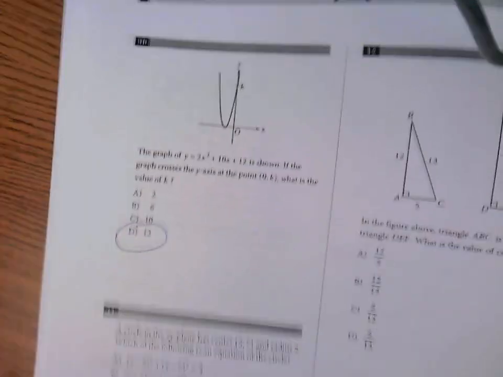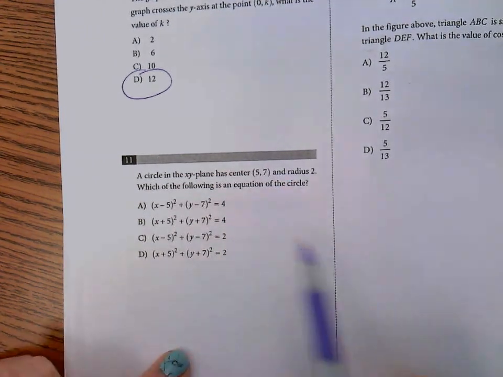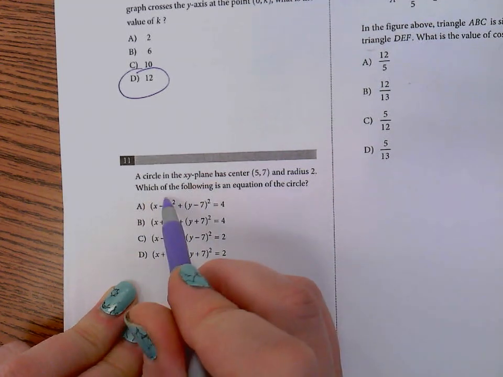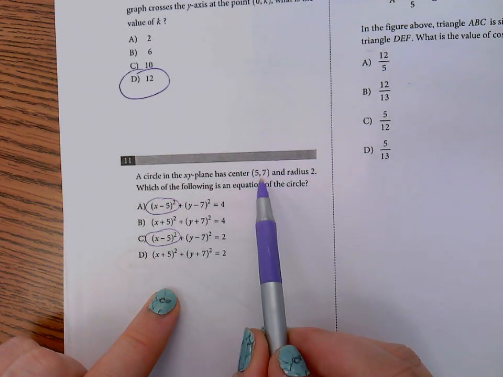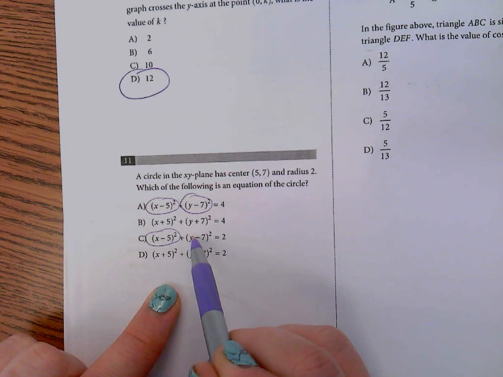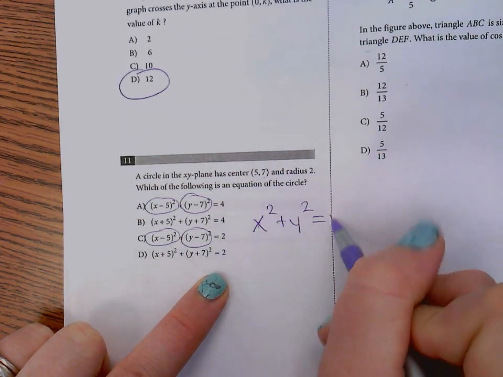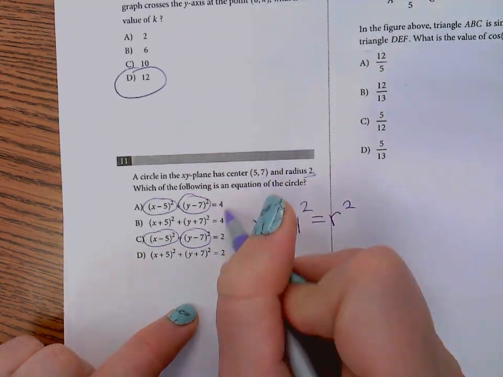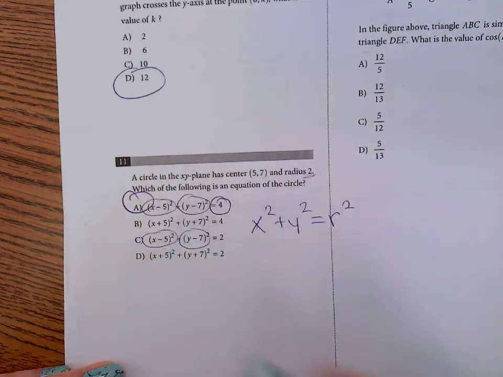Number 11. A circle has a center at (5, 7) and a radius of 2. So we know that it's going right 5. So we want x minus 5 as our transformation to go to the right by 5. Up 7. So we want the transformation y minus 7 squared. A circle is x squared plus y squared equals r squared, the radius squared over here. So if the radius is 2, in my equation, I want to see that 4, because r squared would be 4. So 11 should be A.